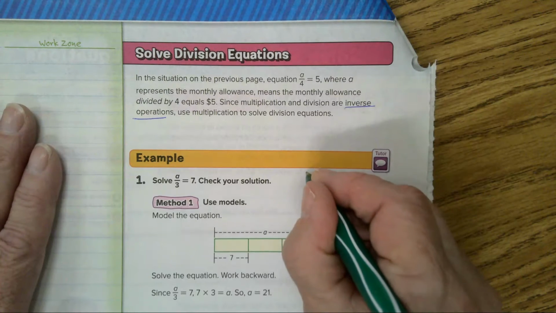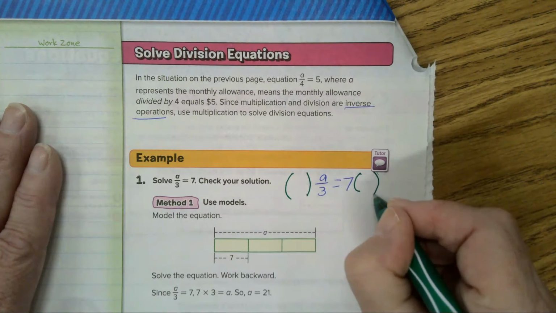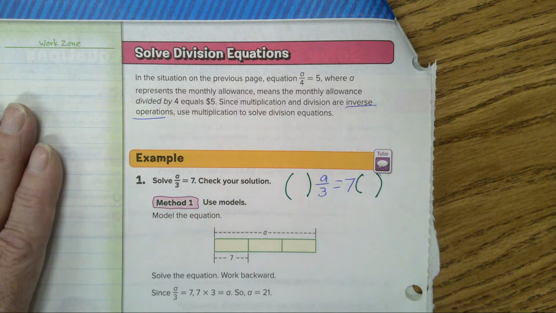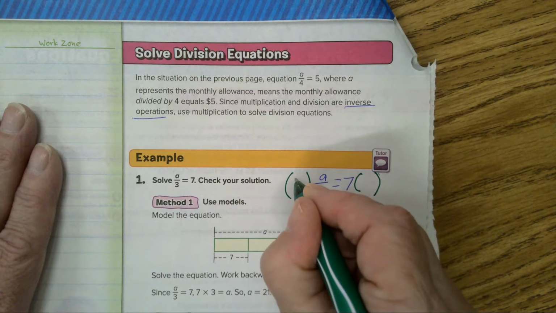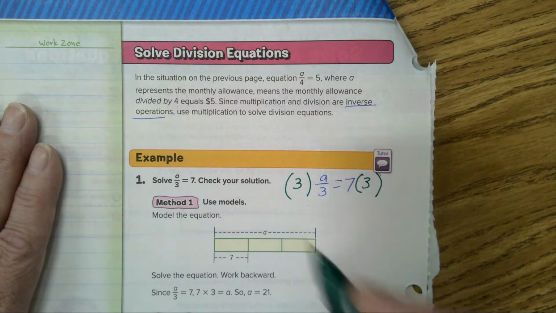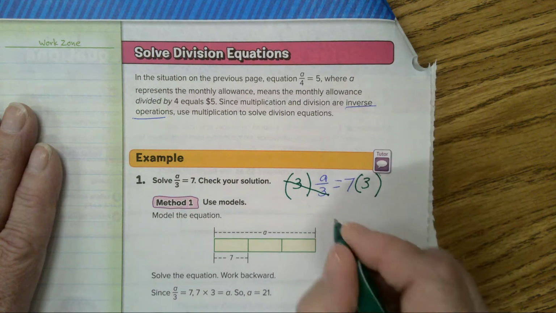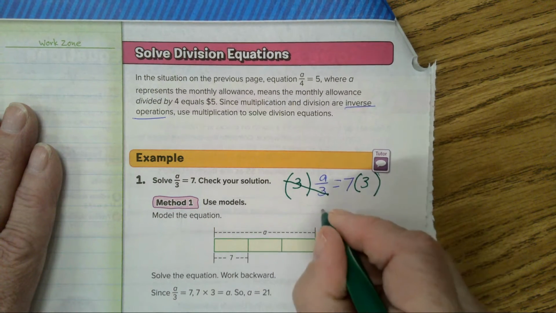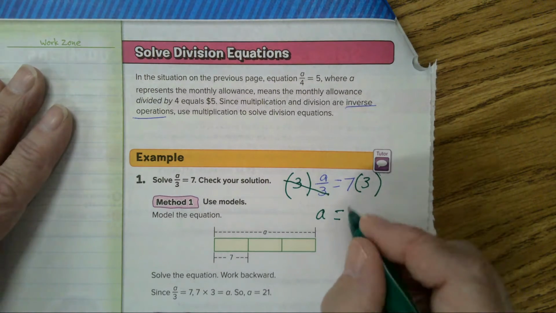Now this is the way you show multiplication as big kids. In algebra, we are going to use parentheses. You could use a dot, but I'm going to use parentheses, okay? And we're going to multiply both sides by 3. Did you see that? Why? Because that cancels out that 3. Bring down an equal sign. A equals 7 times 3 is 21.